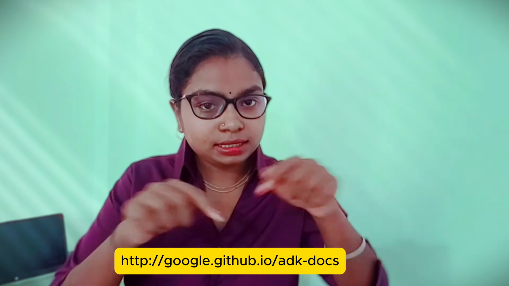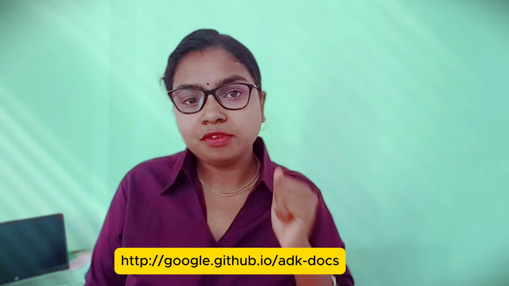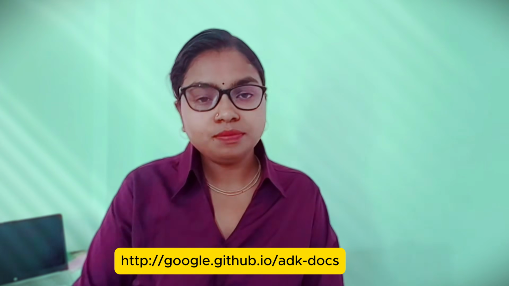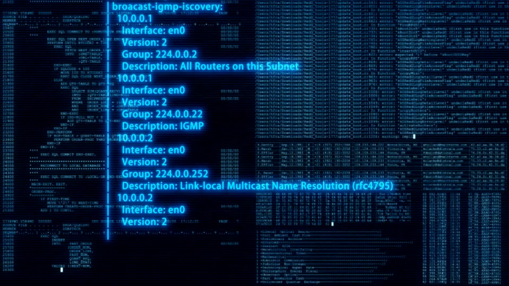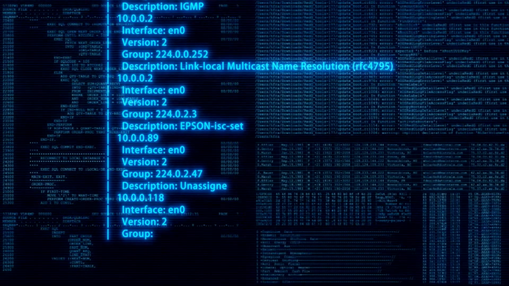So getting started with ADK Go is surprisingly simple. The first step is to visit the official documentation. You can find it in this link, or I will give you the link in the description. The docs are clean, beginner friendly, and filled with short code examples that make it super easy to understand how the toolkit works. My personal tip, don't just read it. Follow along in your own code editor, because with ADK Go, it's very hands-on.